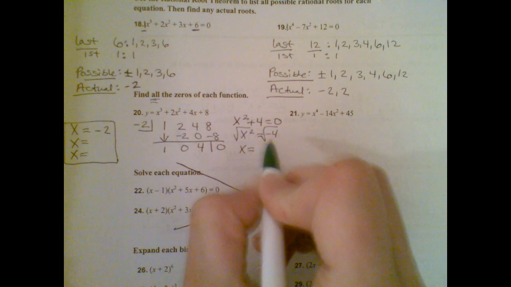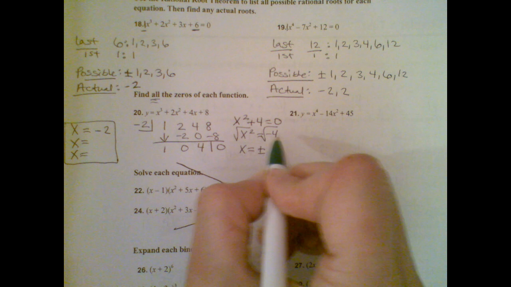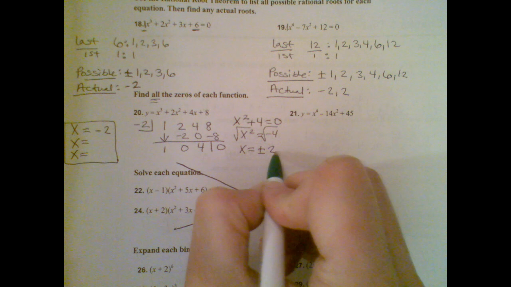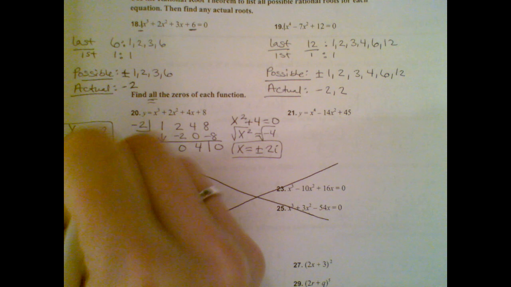So we have x equals plus or minus, and whenever we have a negative underneath the radical, we need our i, and then the square root of 4 is 2. So plus or minus 2i. And that's going to give us our last two solutions.